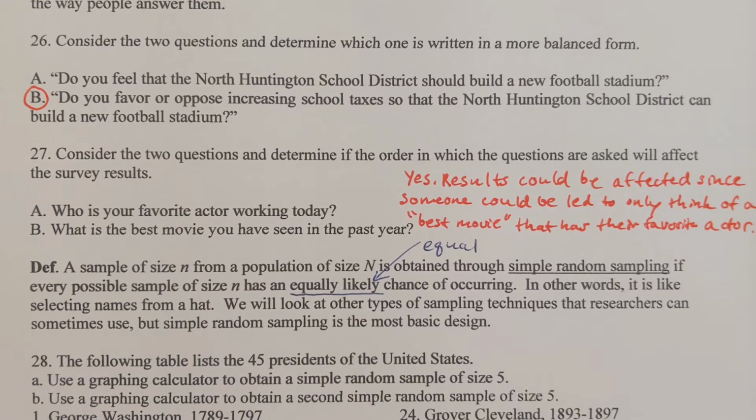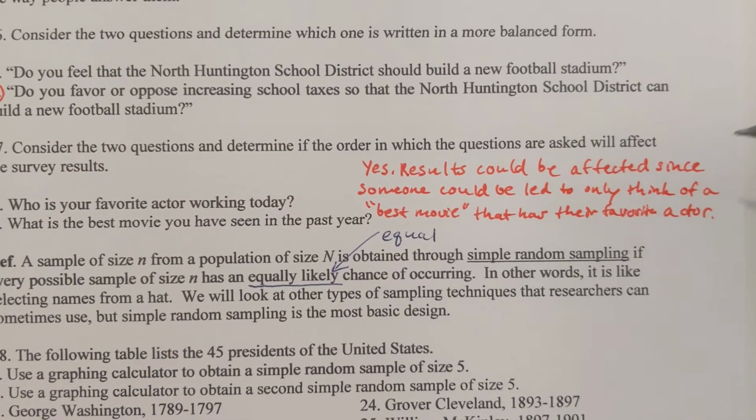Problem 27. Consider the two questions and determine if the order in which the questions are asked will affect the survey results. Part A, who is your favorite actor working today? And then part B, what is the best movie you have seen in the past year? Does the order of these questions mislead the reader somehow? The answer would be, yeah, it could.